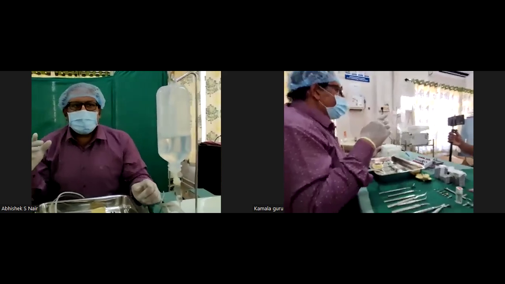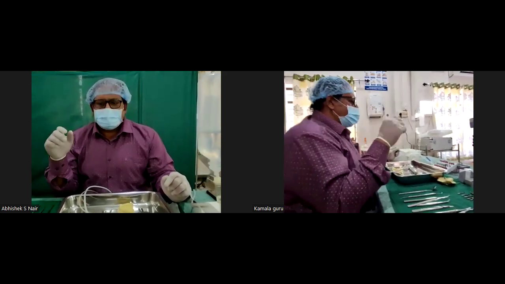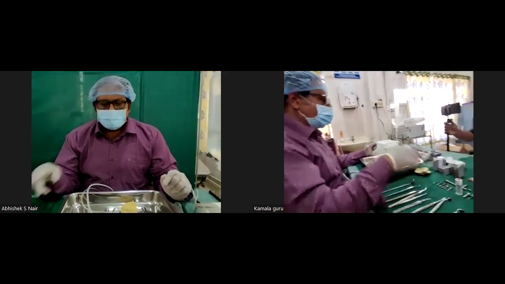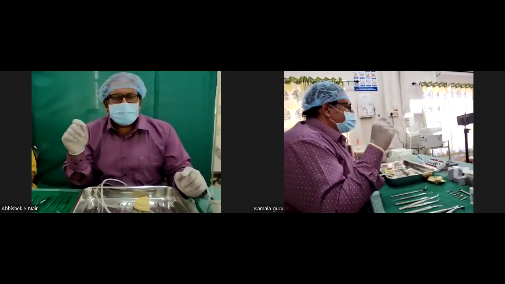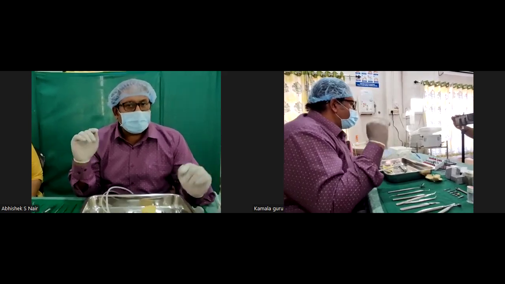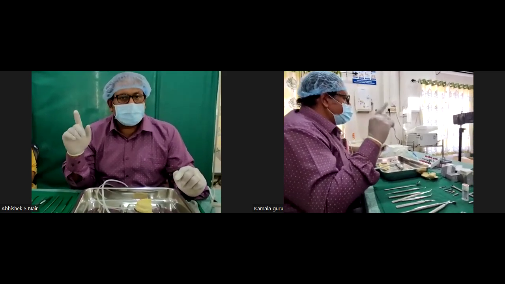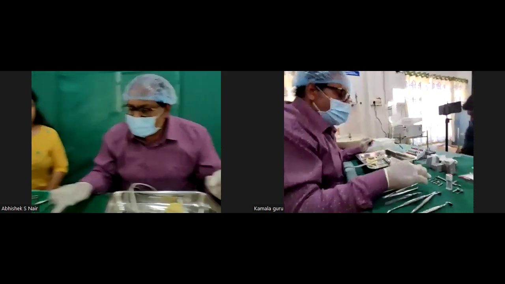The second thing is you go in for sequential drilling. Sequential drilling means you drill this particular osteotomy site with multiple drills which have small variations in diameter, so that you won't be overheating that region. So using multiple drills will definitely help in reducing the heat generated in that region. So I've got different drills here.